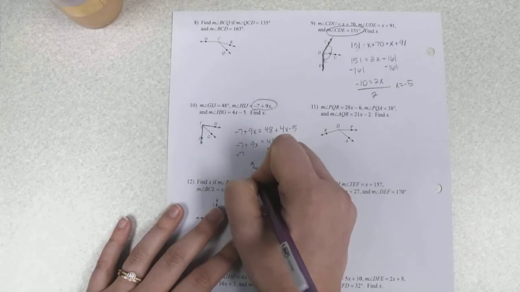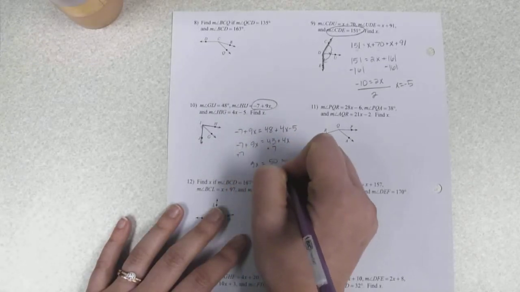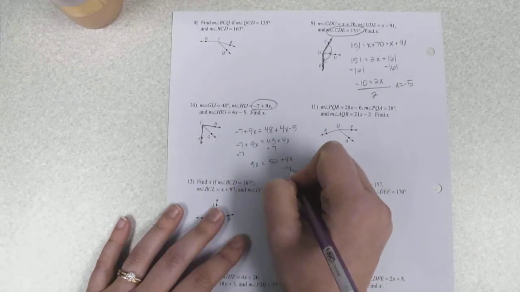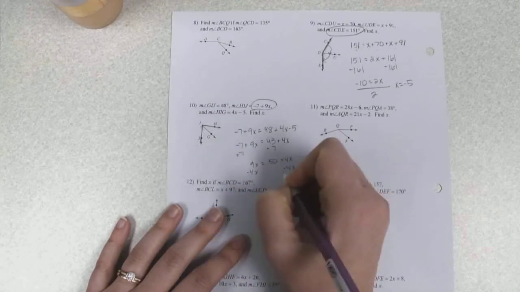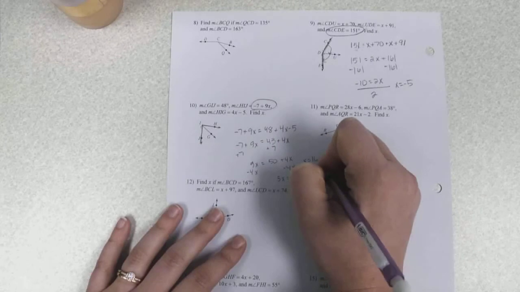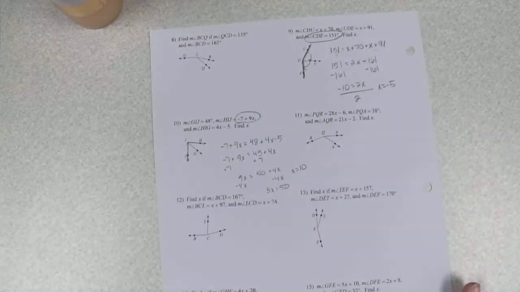Add 7, I have 9x equals 50 plus 4x. Subtract. And you're going to end up with x equals 10. Okay? So there it is.